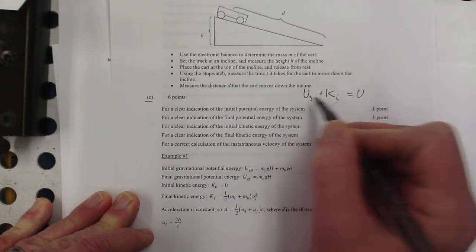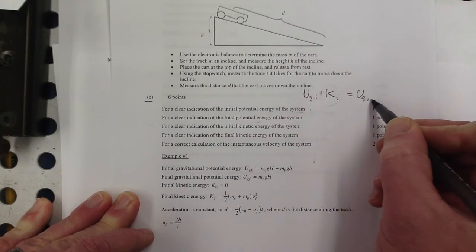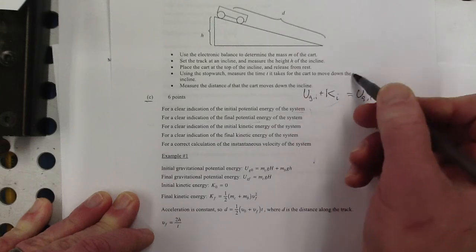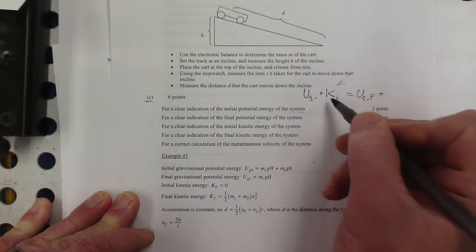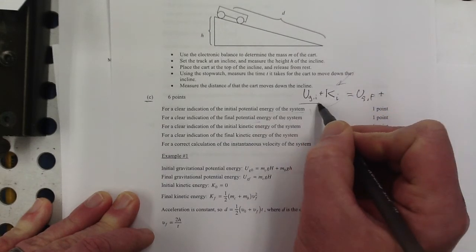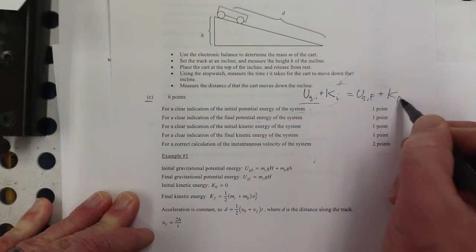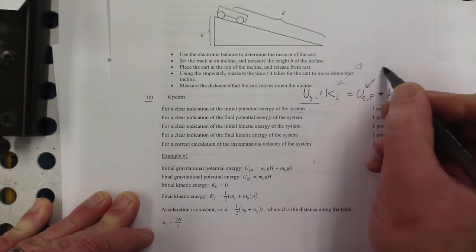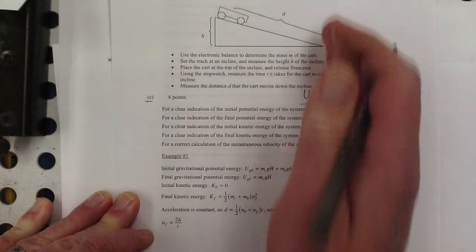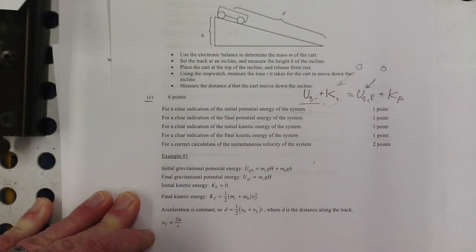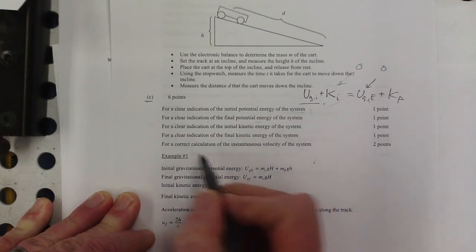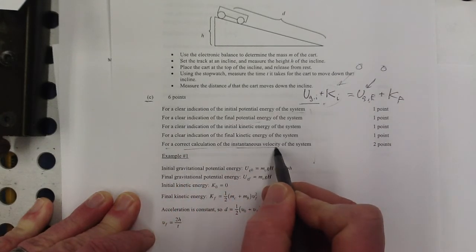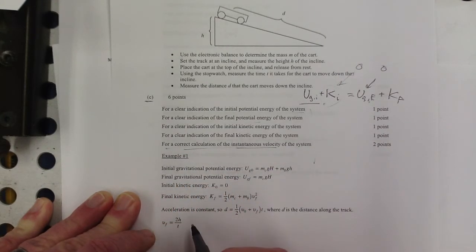I was never quite sure when I've assigned this problem in the past how to deal with this. If you just had UG initial going into K final, like if these were 0 for you, I think a lot of the different experimental designs would have those be 0. So, not sure. And then correct calculation of the instantaneous velocity of the system.